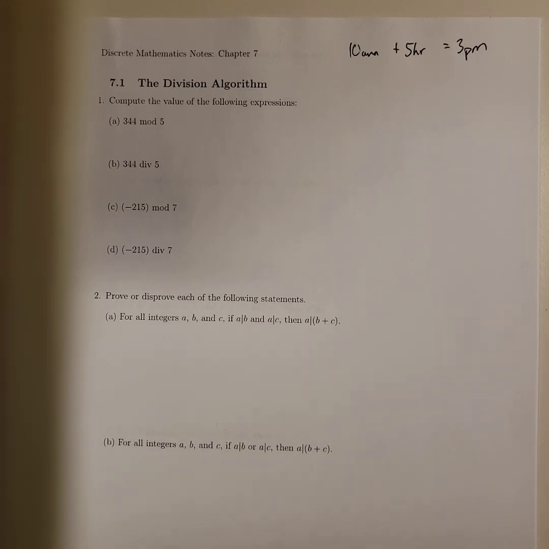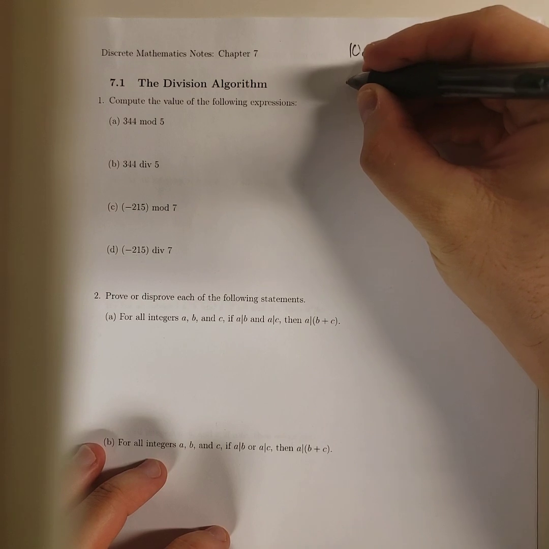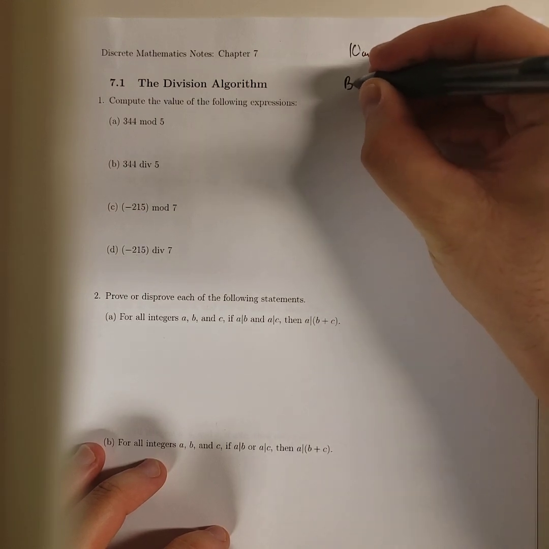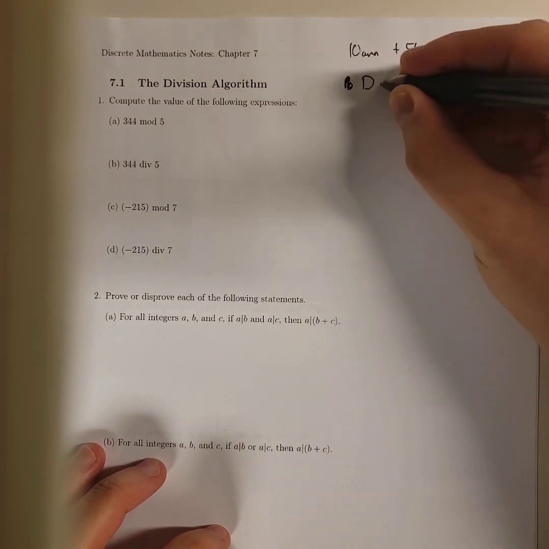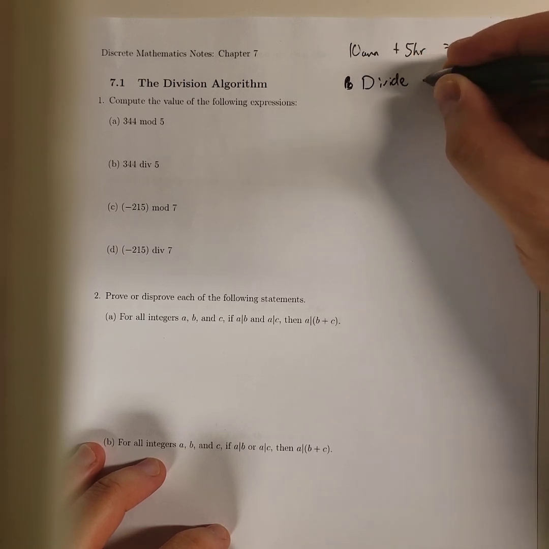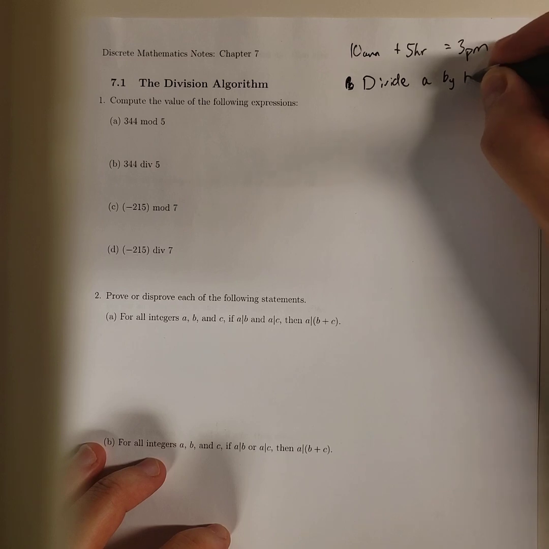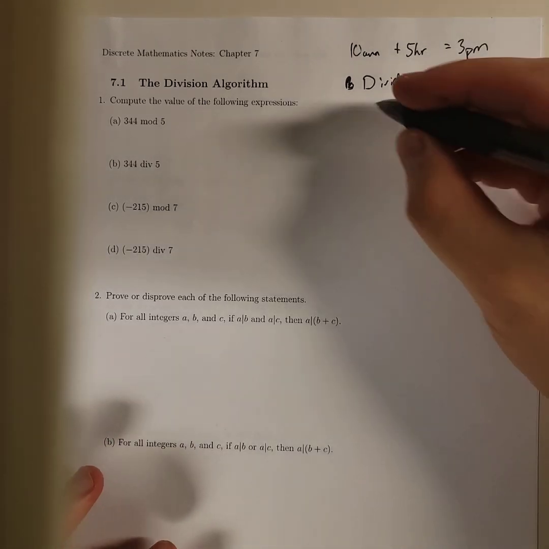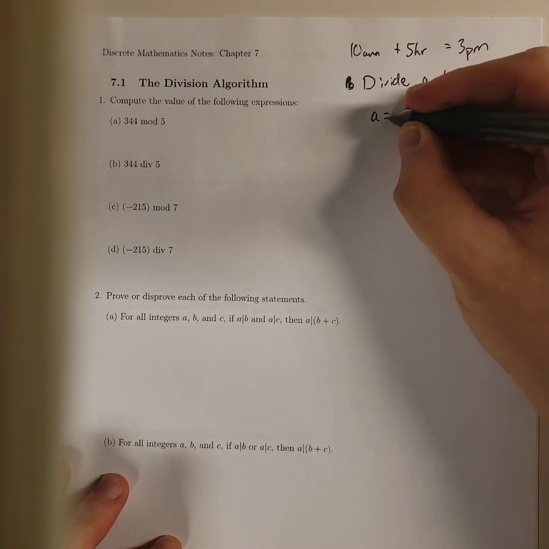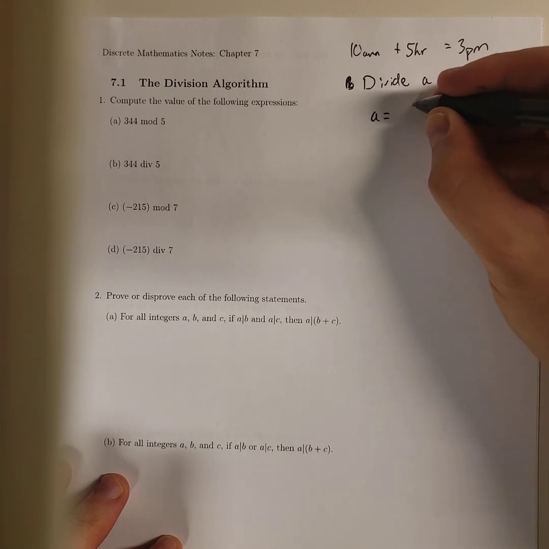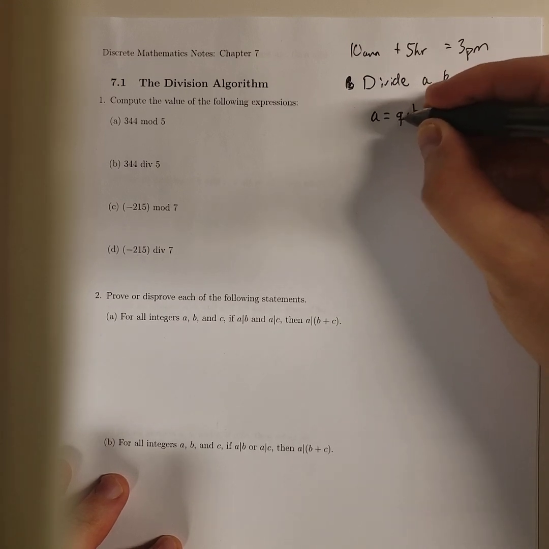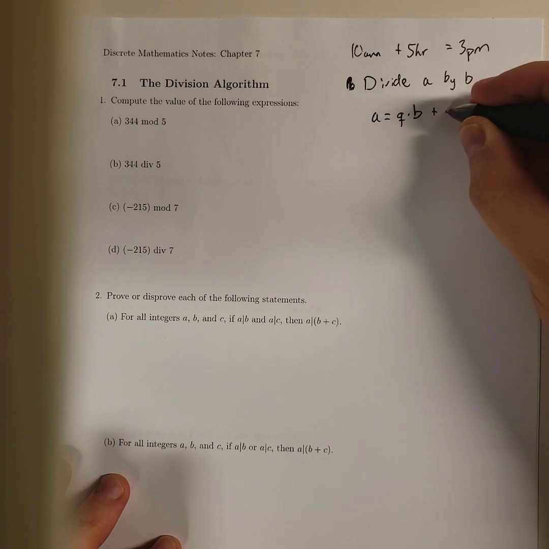So what is this in general? Well, before we can dive into it, we need to first talk about the division algorithm, which says that if you want to divide an integer a by another integer b, then we're saying that b goes into a some number of times, say q times, and has some remainder of r.